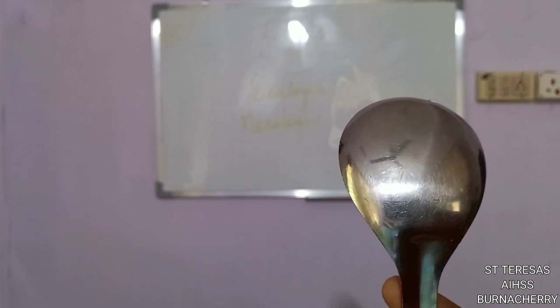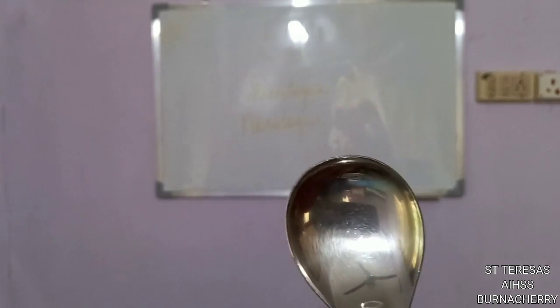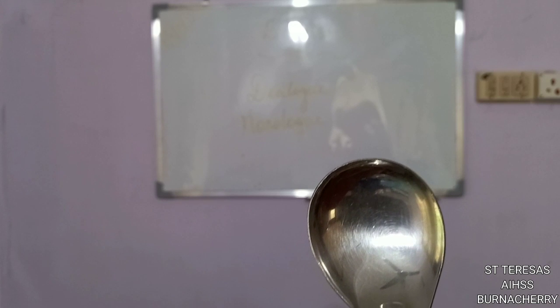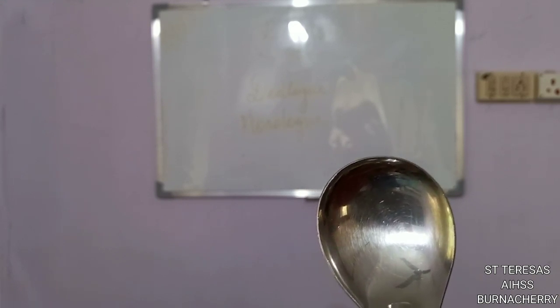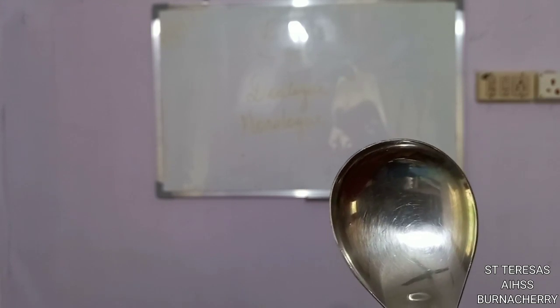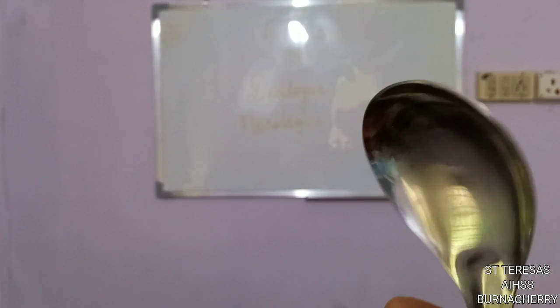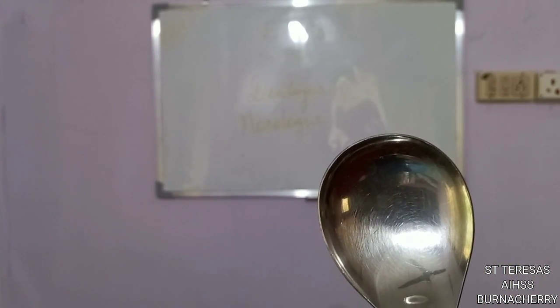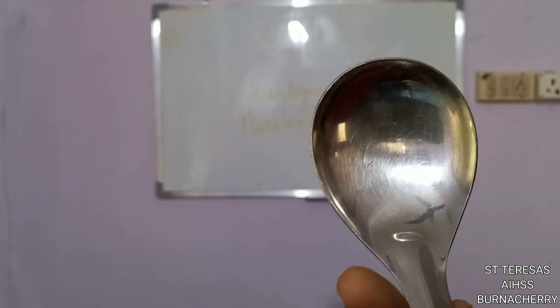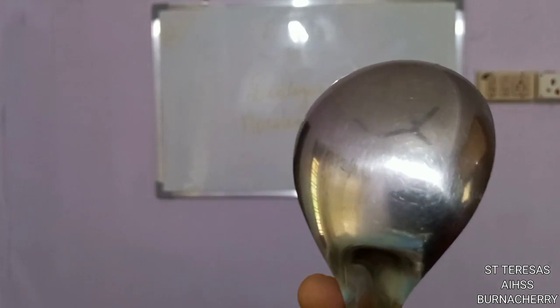But you can see a bigger view of the room. Here the image formed is upside down, or inverted. When it is upside down, it is called inverted. Here it is erect. Here it is inverted. I hope you understood the difference between the images formed.